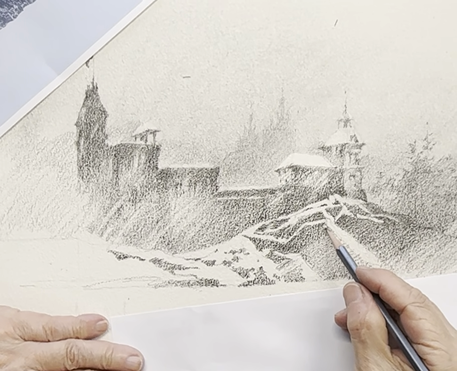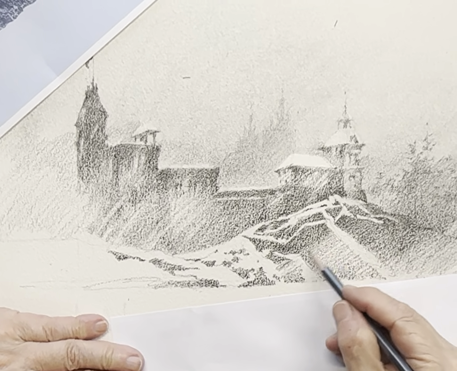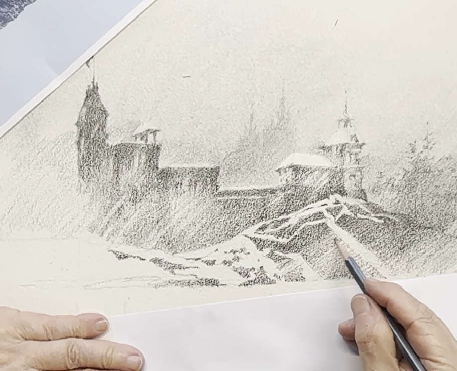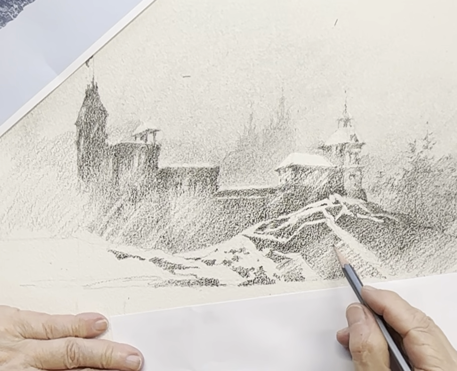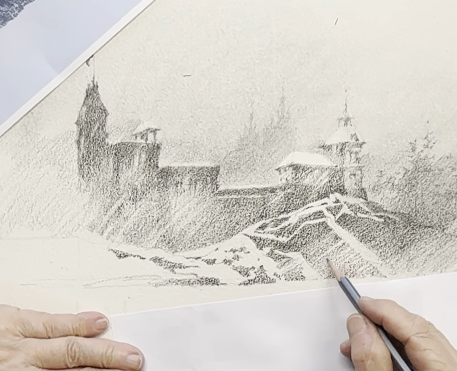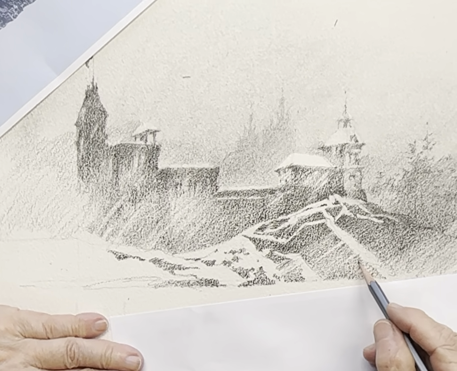The snow was so beautiful. Oh, I lived in New York. I was born in Ohio and lived in New York most of my life until about 12 years ago.